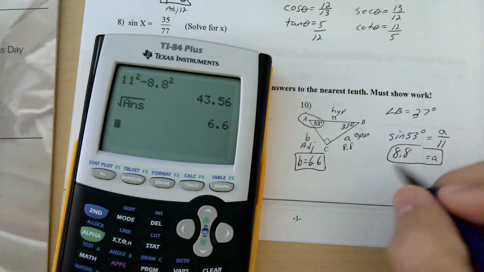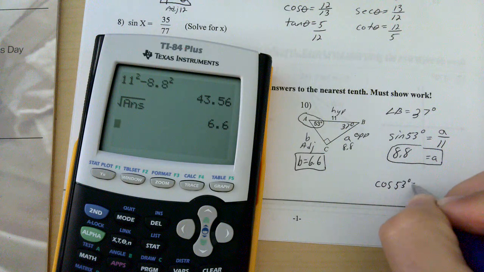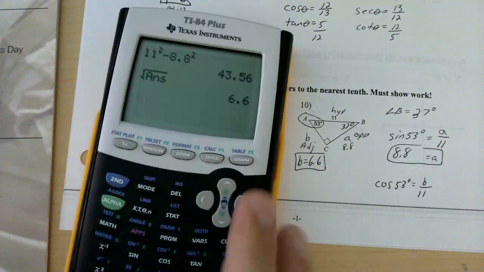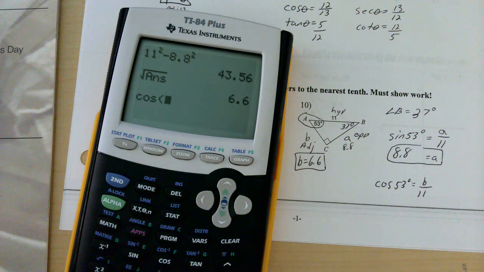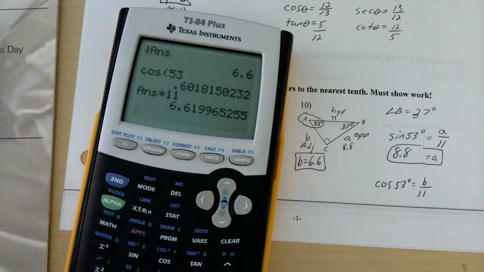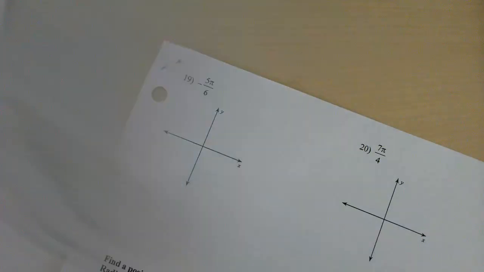Okay, so I'll quickly show you that if you use the cosine of a 53 degree angle, it would have been the adjacent over the hypotenuse. If I ask the calculator for the cosine of a 53 degree angle, it's that ratio times 11. You're going to see it would still be an answer of 6.6. Okay, so that's how we solve for the missing parts of a right triangle.